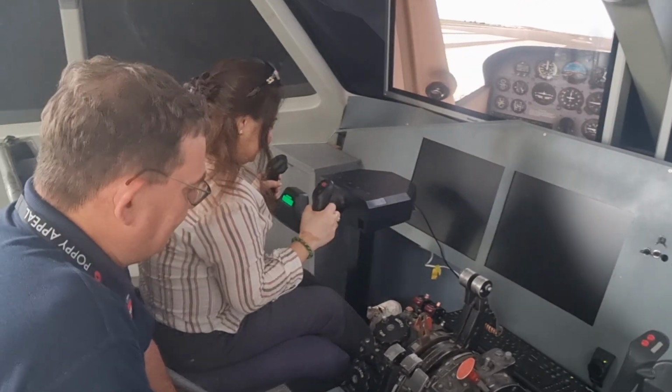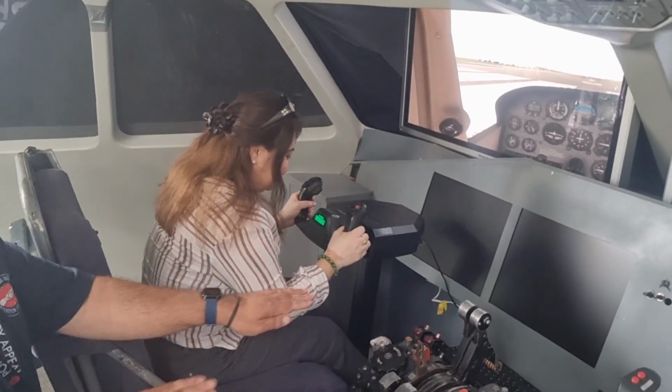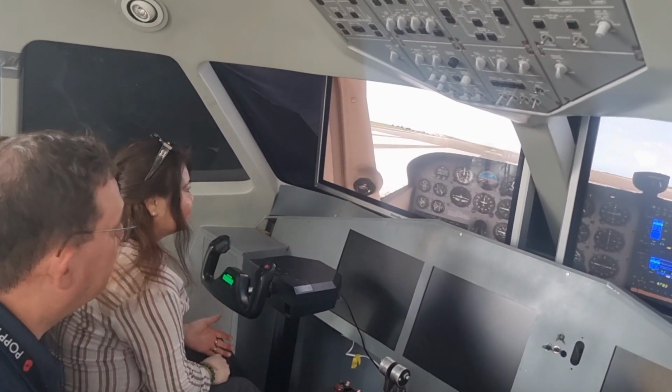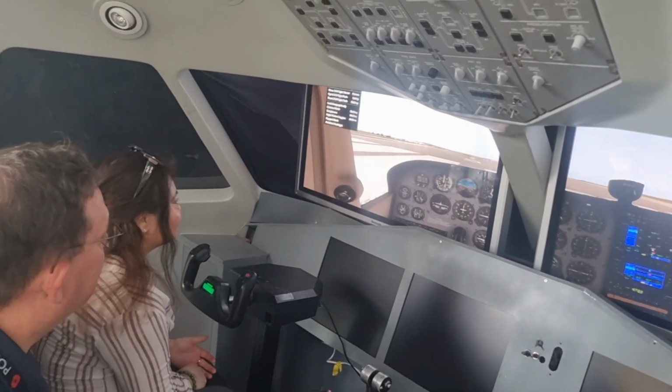Feet firmly on those pedals, that's it, and then you push your right and your left foot, and that makes the rudder move. Don't worry about this, we'll show you what I mean on the outside of the aircraft.